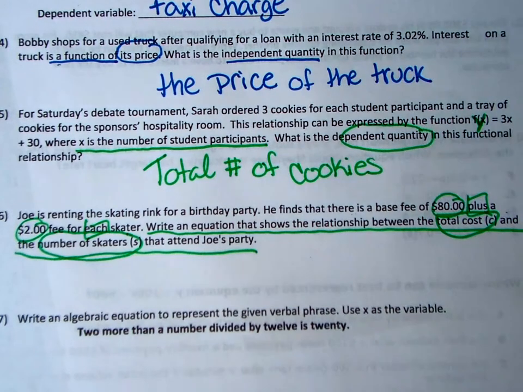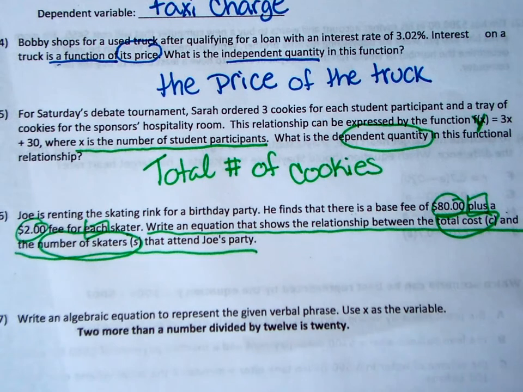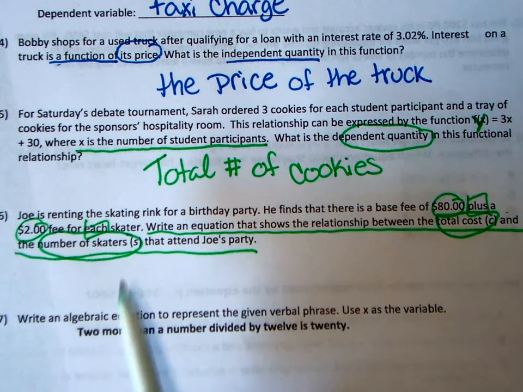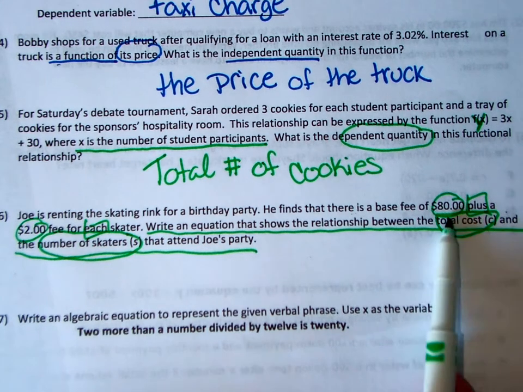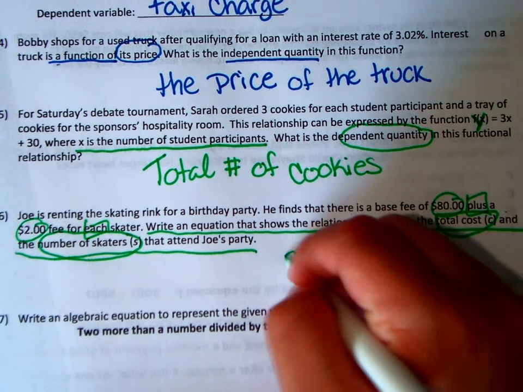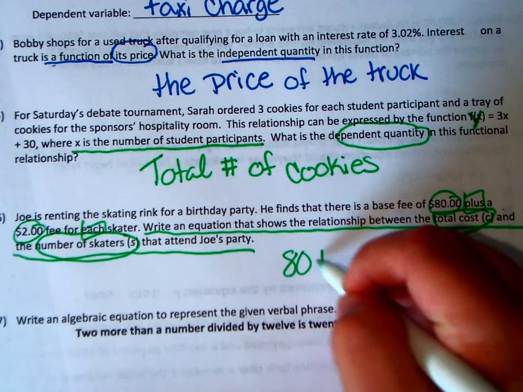So I've already started cubbing this paper. I circled all the numbers, the 80 and the 2, boxed in my math words, plus and each. Plus means to do what? Add, and each, multiply. Good. So let's start off with the very beginning. 80 plus. Do I need that money sign? No. No, I put the 80. Plus what?